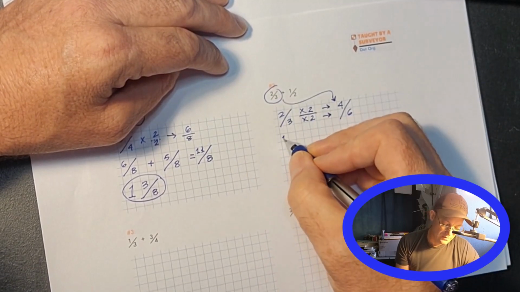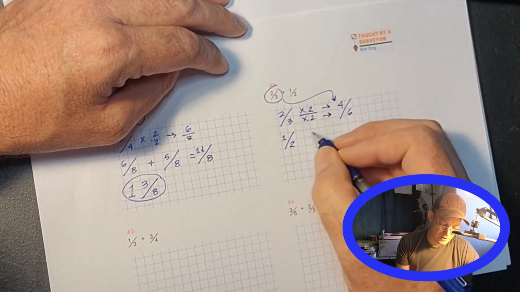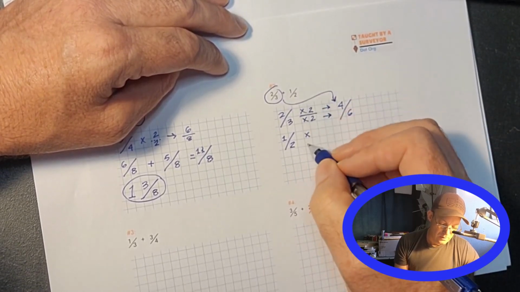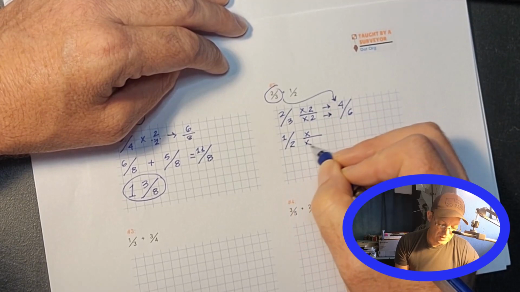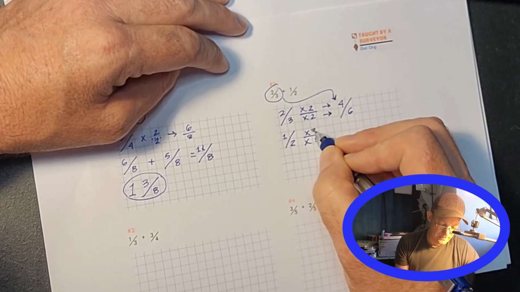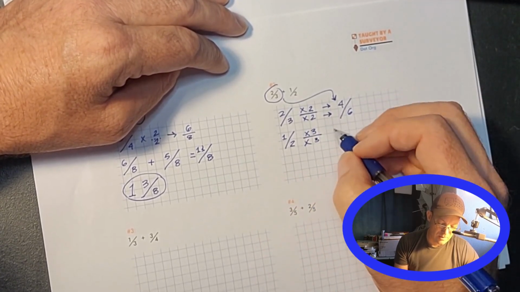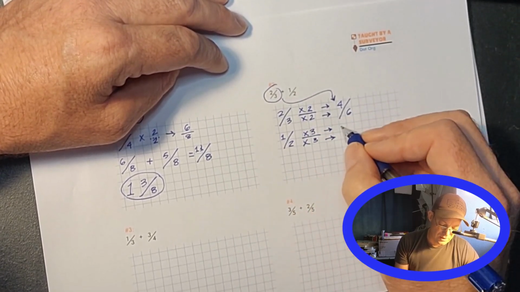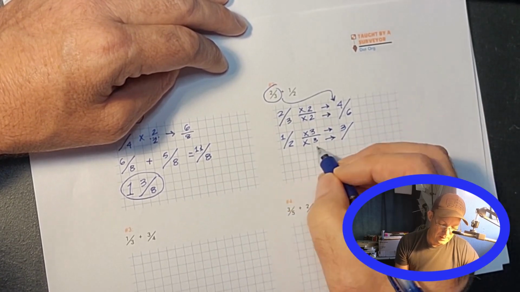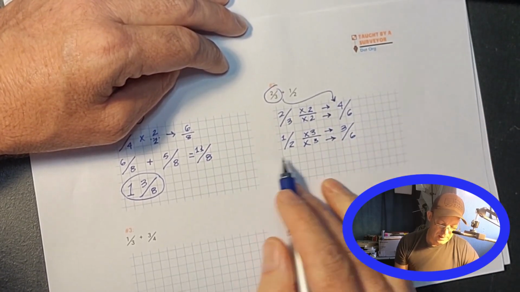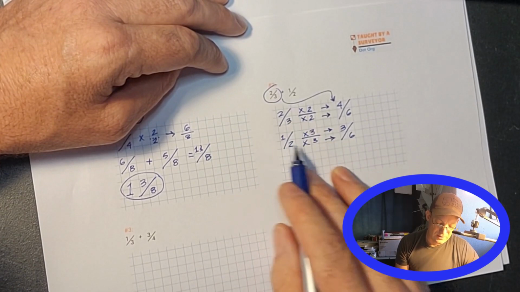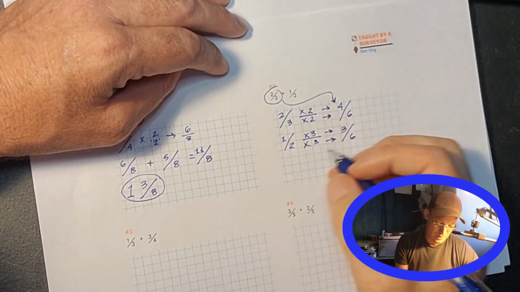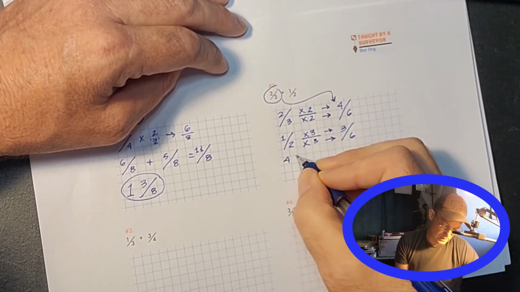Then we have 1/2. We're going to do the same thing and convert it to our common denominator. To get 2 to 6, we need to multiply by 3. We multiply the numerator and the denominator by 3 because we have to do it to both the top and the bottom. 1 times 3 is 3, and 2 times 3 is 6. This is how I want you to write it out when you do it, neatly on the grid. That'll help you if you're messy or dyslexic. Now we can actually do our addition.